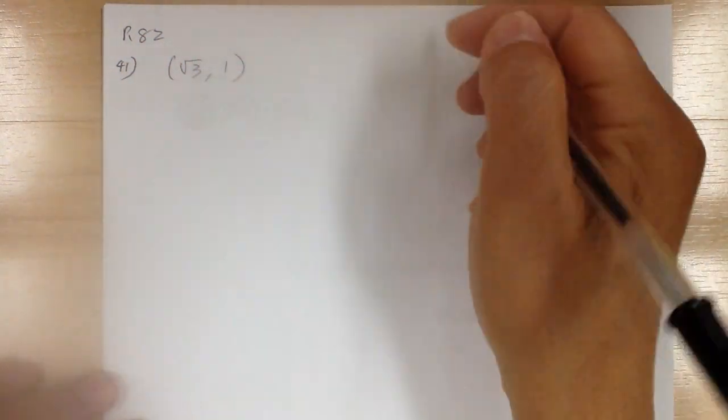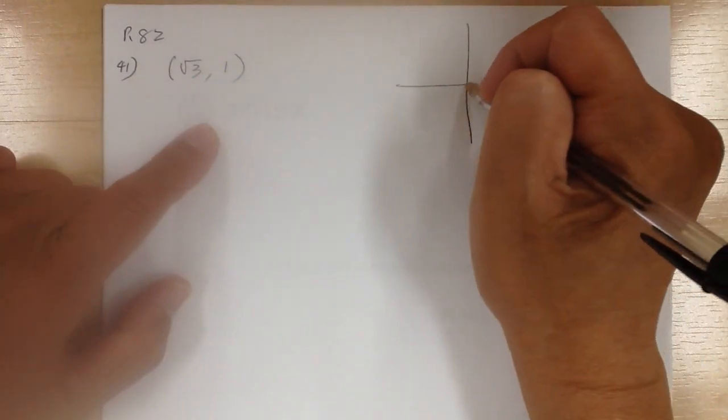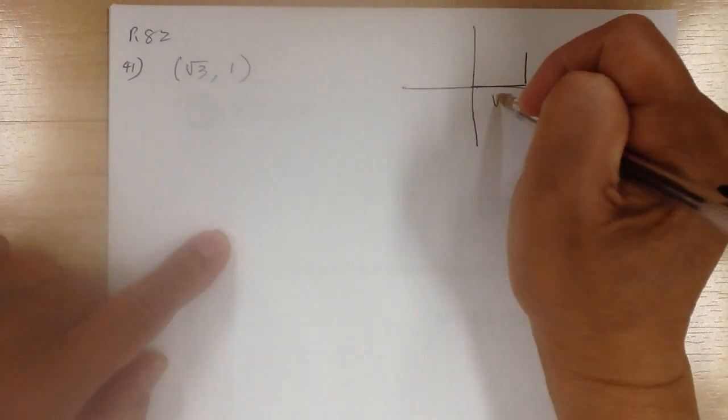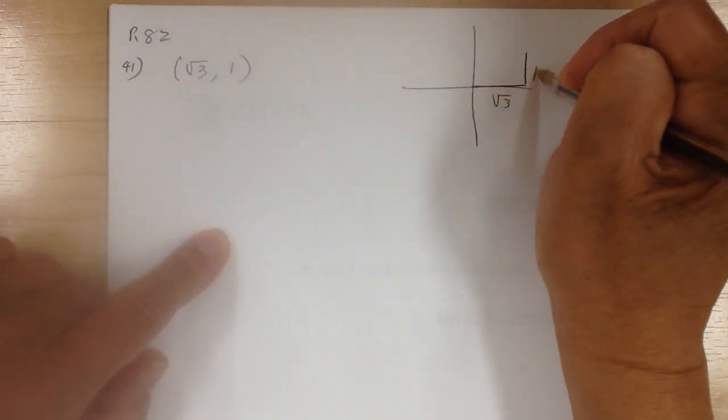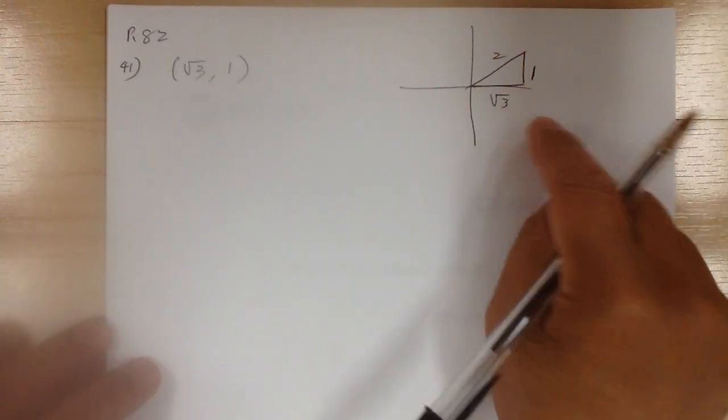So again, first you need to go and draw your triangle. So this is long, this is short. So draw long and short. Okay, so again, the x, y. So this is square root of 3 and this is 1. And so this would be a 2. Again, this is from your special triangle.